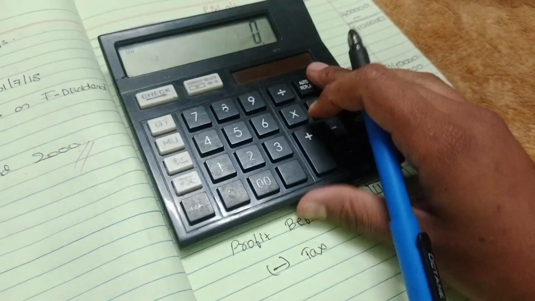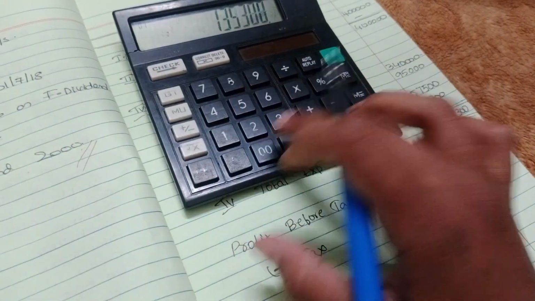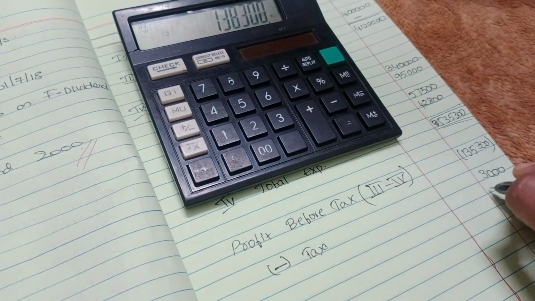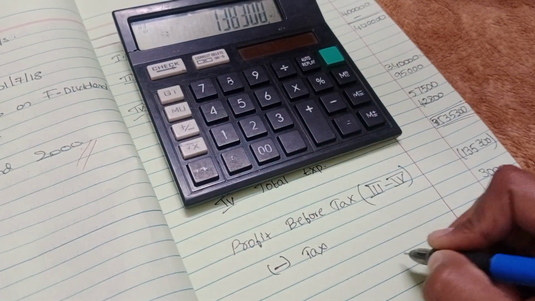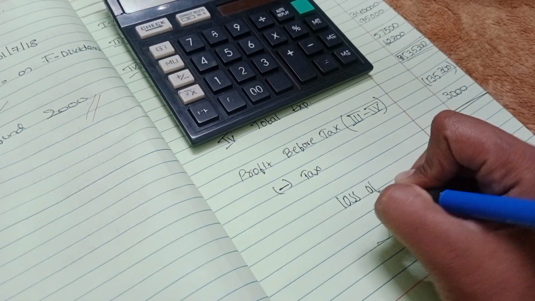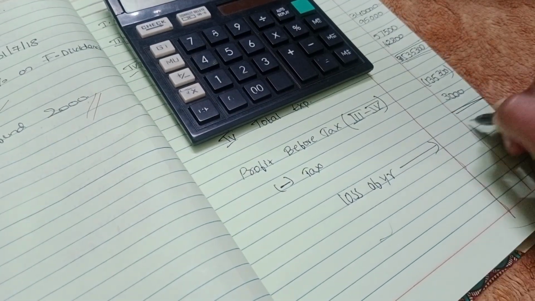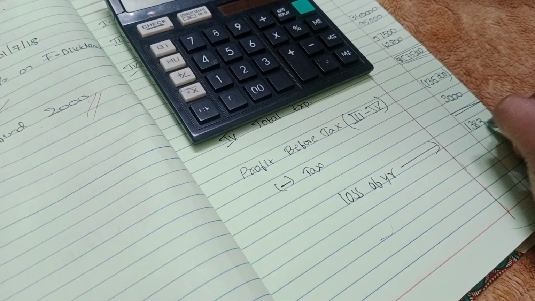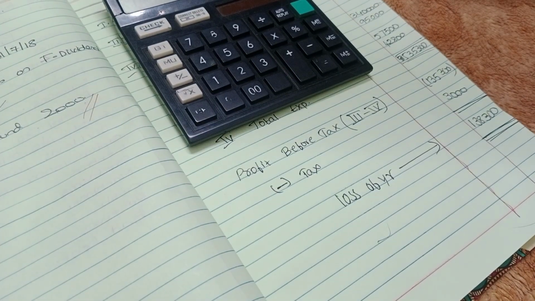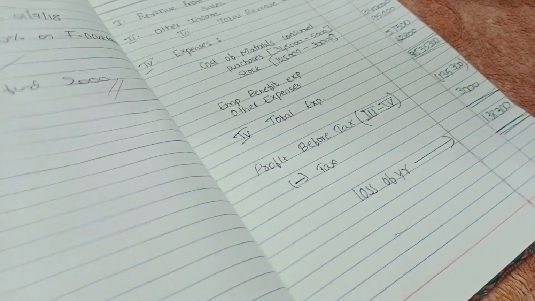So 1,35,300 and again 3,000 we need to pay. How much will we have? Loss of the year. We are getting a negative balance. Loss of the year, how much? 1,38,300 is the loss. Like this you need to do the P&L account, students. It is a simple thing.